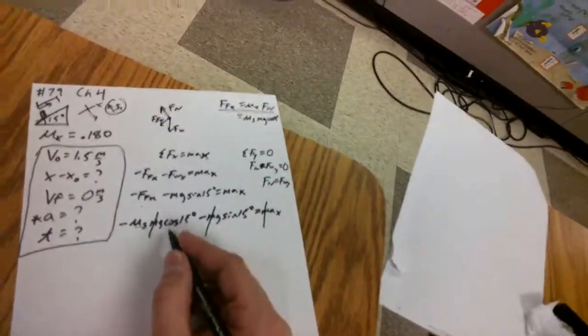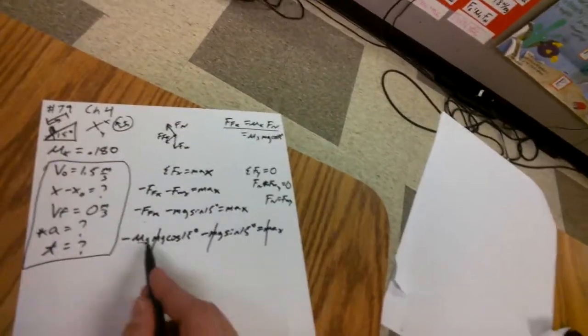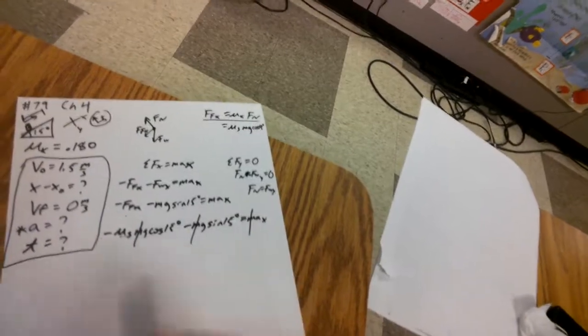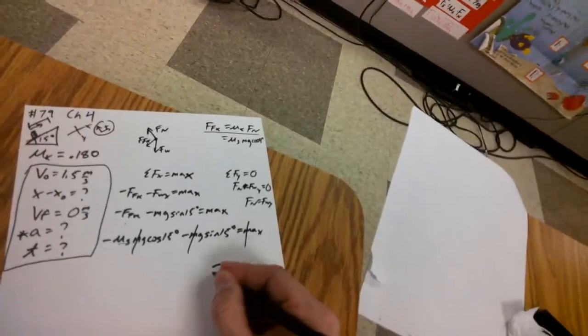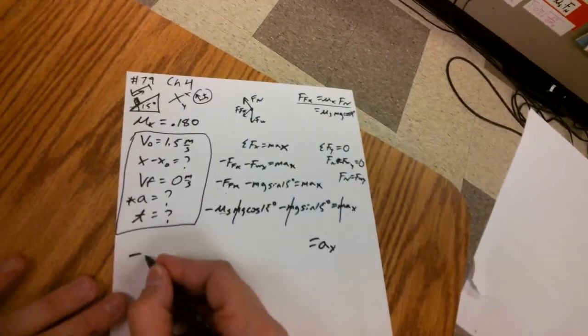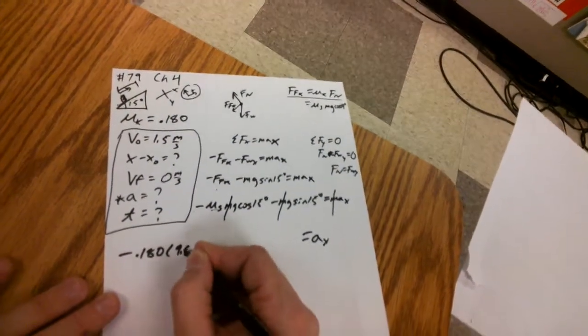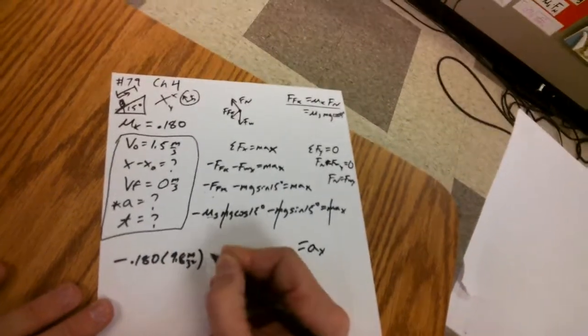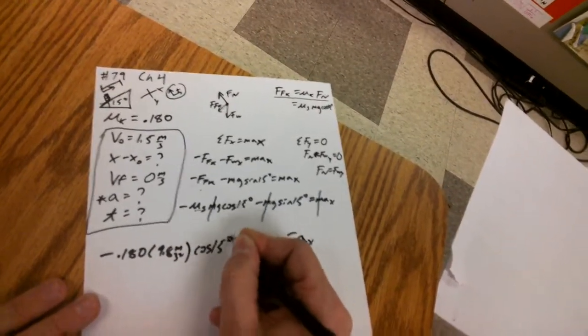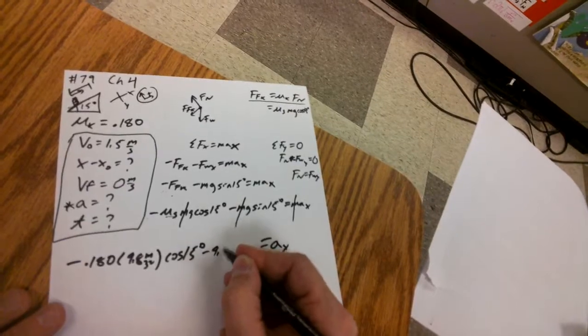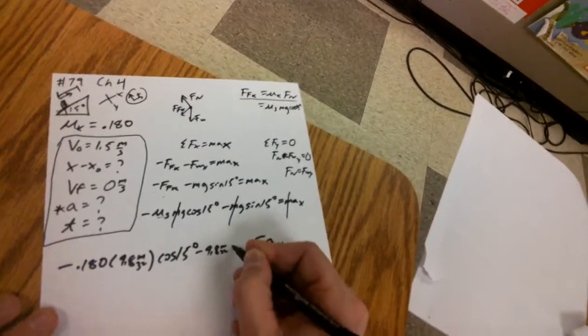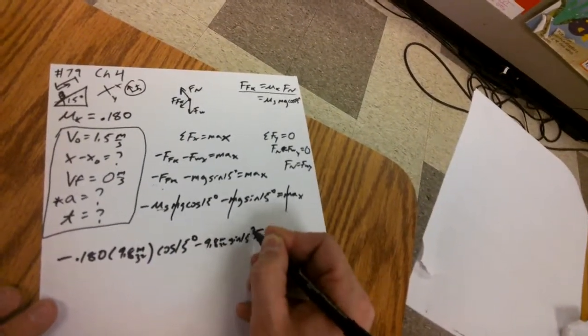Continuing on here. g is something we know. Mu is something we know, and cosine and sine is something we know. So we're home free. We can get the acceleration from this, and I'll plug this in. So we've got negative 0.180 times 9.8 meters per second squared, cosine of 15 minus 9.8 meters per second squared times the sine of 15. And now I've got to grab my calculator here.